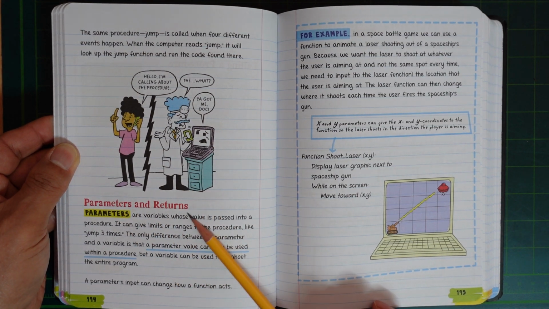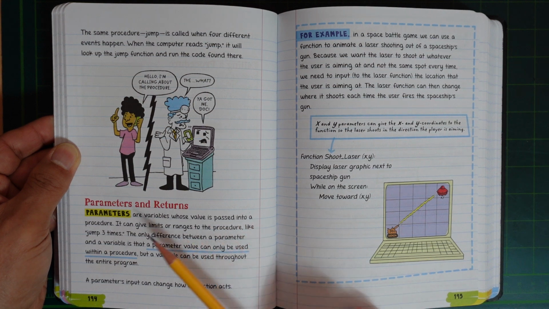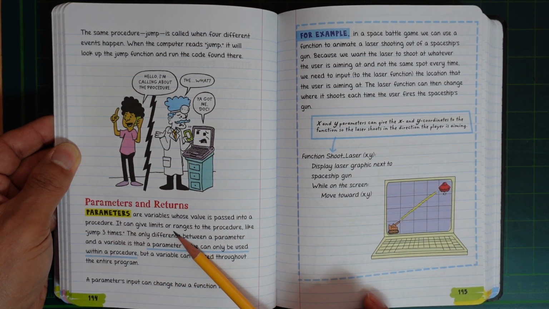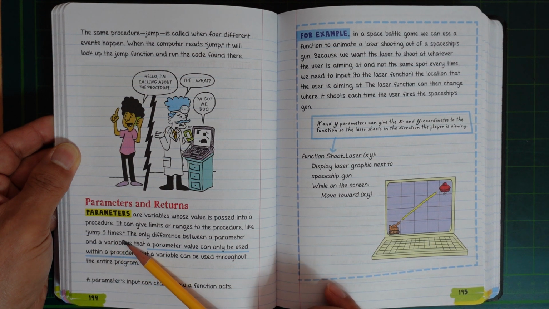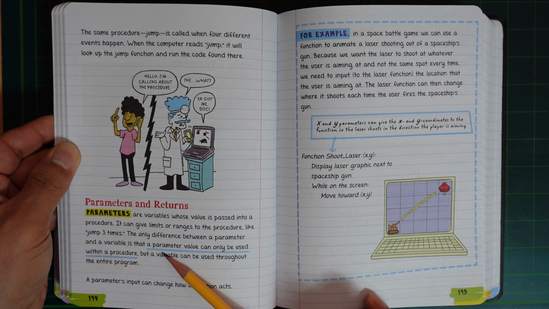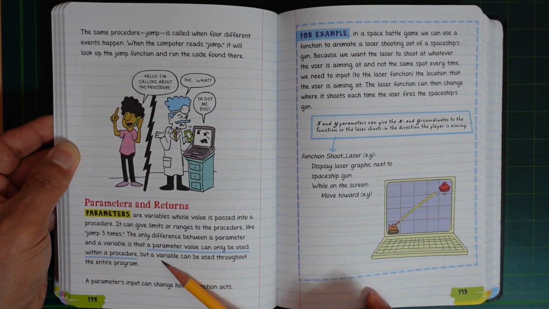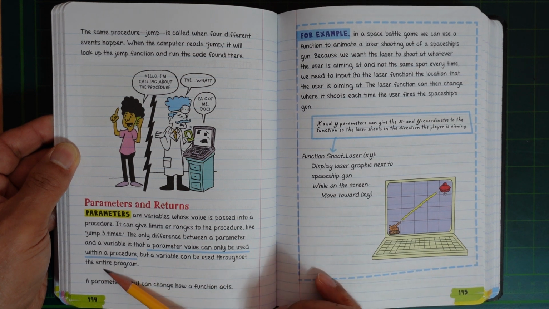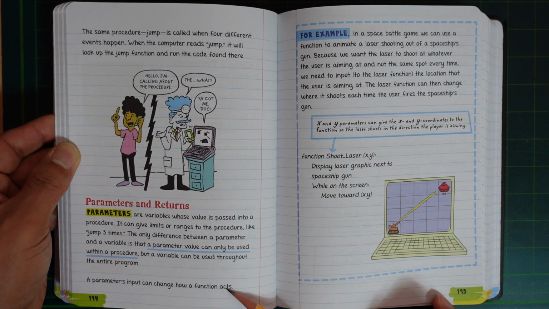Parameters and returns. Parameters are variables whose value is passed into a procedure. It can give limits or range to the procedure, like jump 3 times. The only difference between a parameter and a variable is that a parameter value can only be used in a procedure, but a variable can be used throughout the entire program. The parameter's input can change how a function acts.